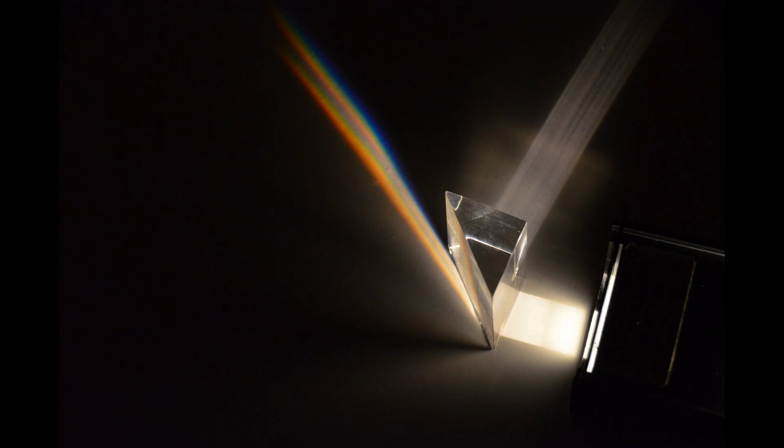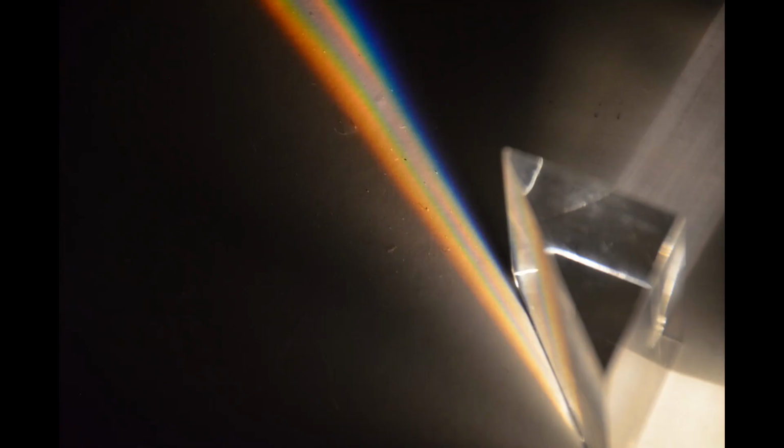I hope all of these different photos have given you an appreciation for the optics that we've been talking about. From plane mirrors to concave and convex mirrors, to properties of light like rectilinear propagation and dispersion, to lenses and refraction and converging and diverging lenses.